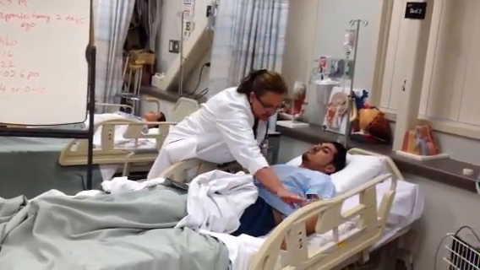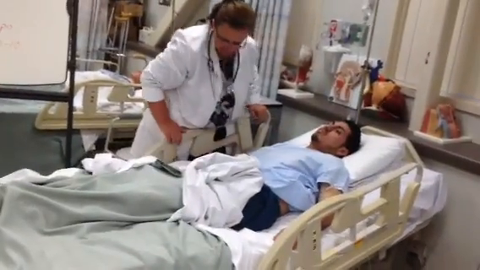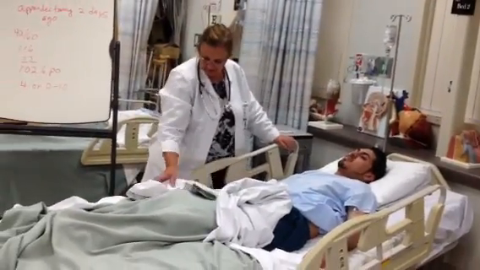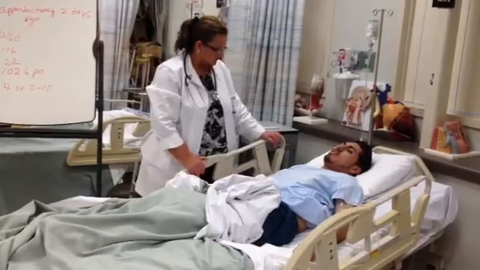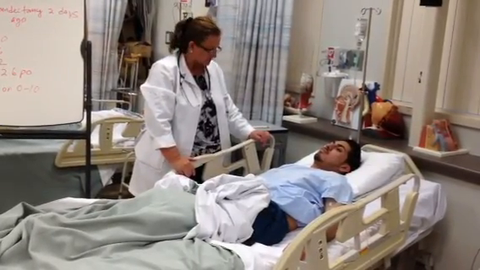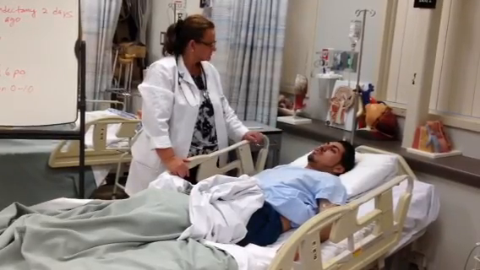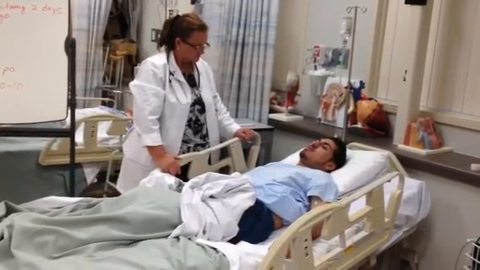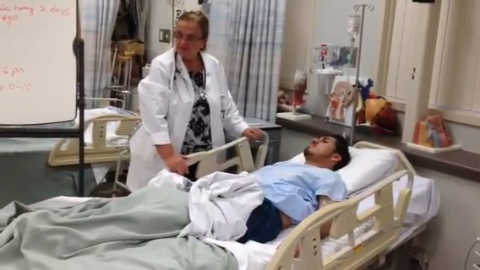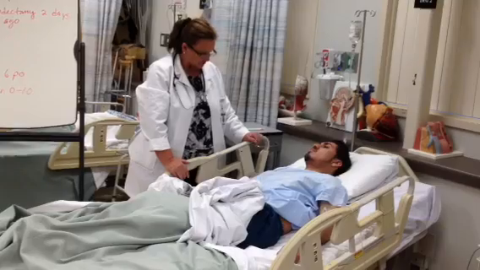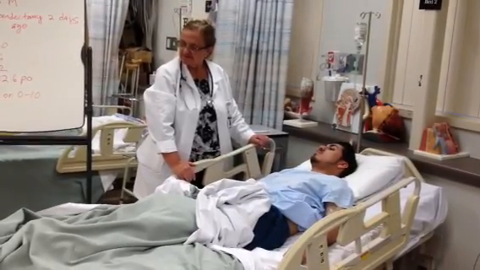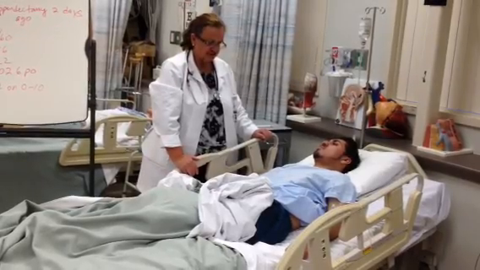I'm going to take a look at his IV. His IV's intact. And have you been urinating? Yes. Good, good. And have you had a bowel movement yet? Not since the morning. You had one this morning? Okay, good. And what did that look like? Was it hard or soft? Well, soft. Okay. And was it brown? Yes. Okay, good. I'm just trying to think if I missed anything from that perspective. No, I think we're in pretty good shape.